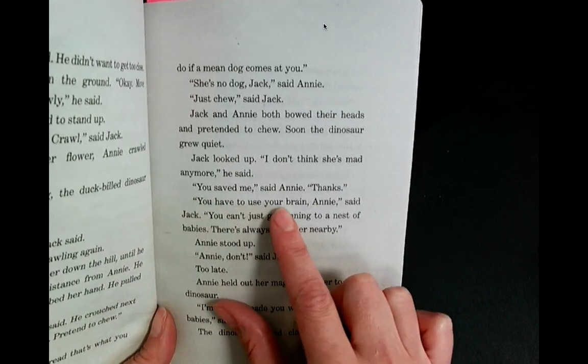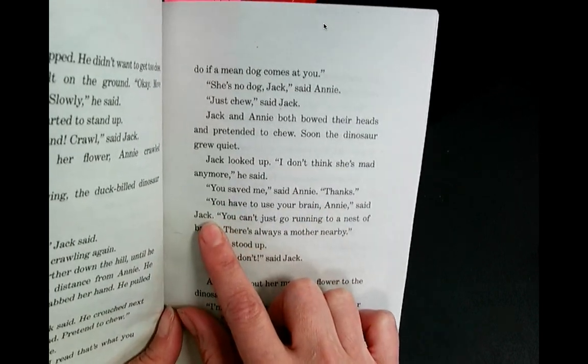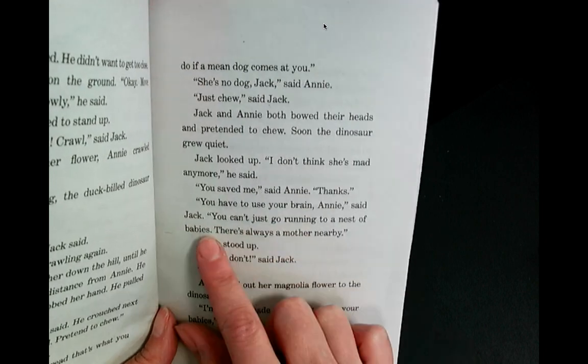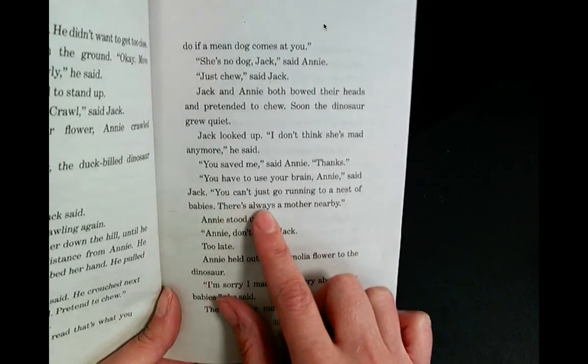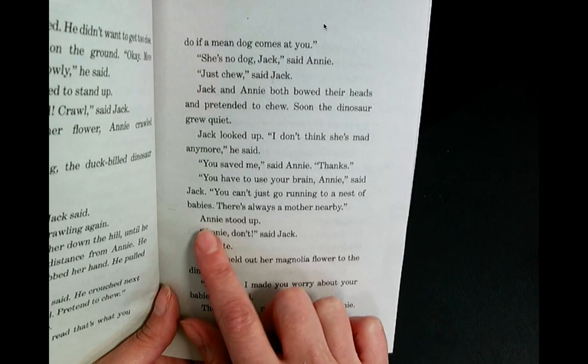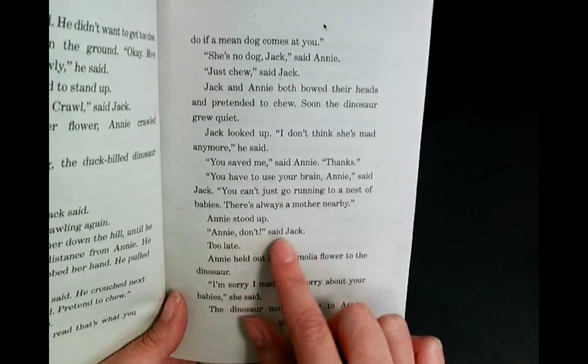"You have to use your brain, Annie," said Jack. "You can't just go running to a nest of babies. There's always a mother nearby." Annie stood up. "Annie, don't," said Jack.